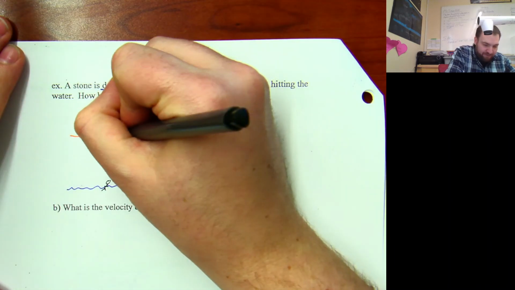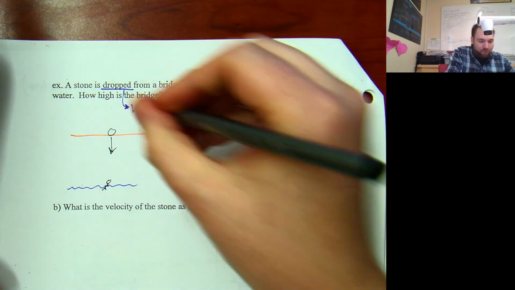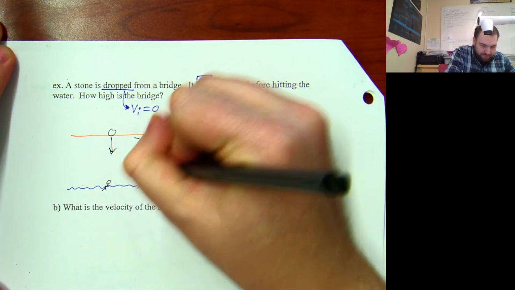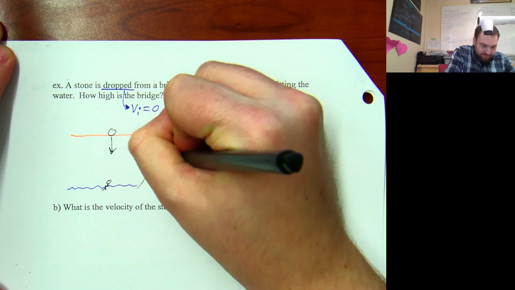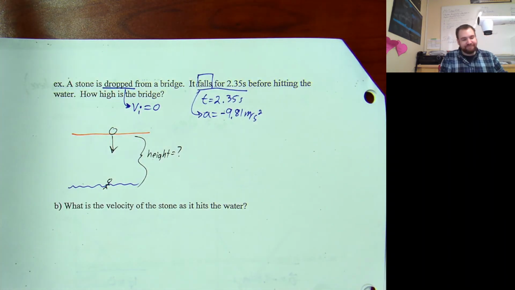And we've got a rock. And we're going to drop it. And I want to know what that height is. Well, I've got VI, I've got T, I've got A. Which formula am I going to use to relate those three things together and give me the height?